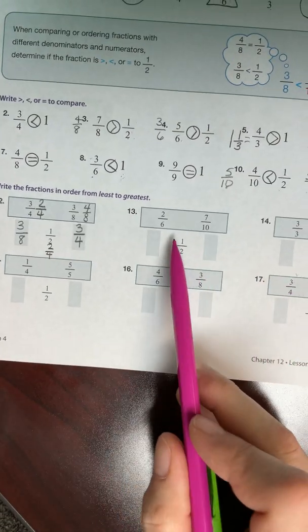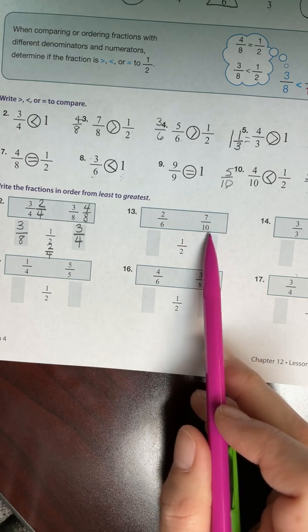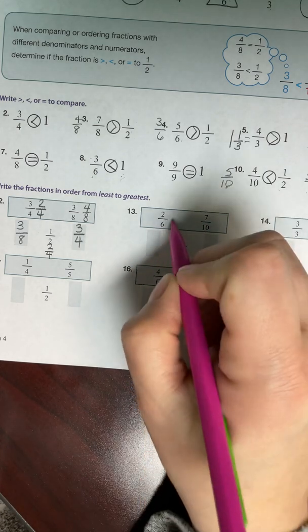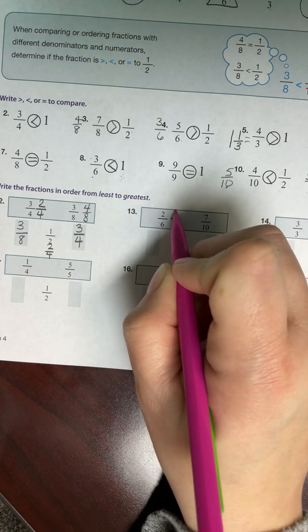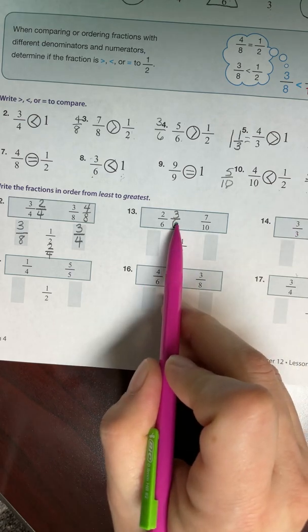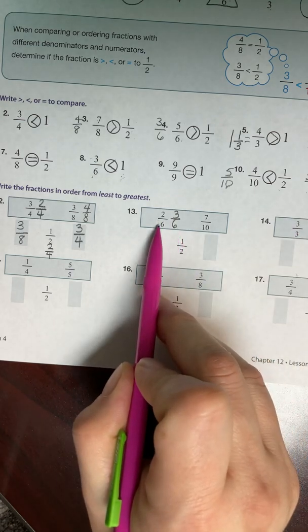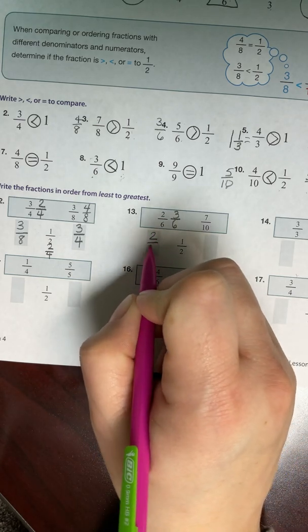Then, on the next one, number 13, we have 2/6 and 7/10. Well, let's look at 6. If we divide 6 in half, we're going to make it equal to a half. We would have 3/6. 3/6 is bigger than 2/6. 2/6 is going to be smaller than a half.